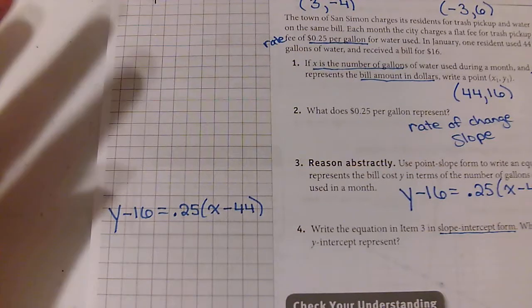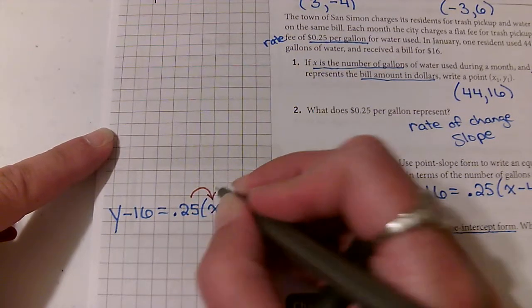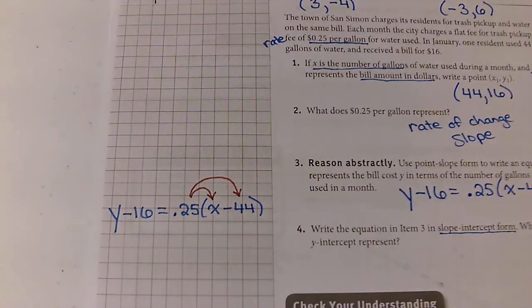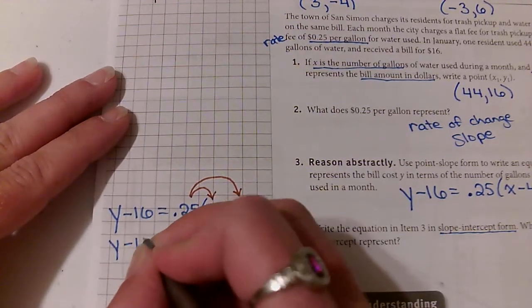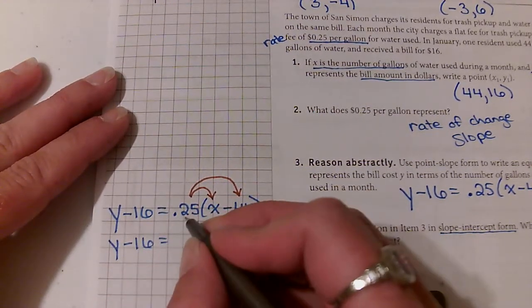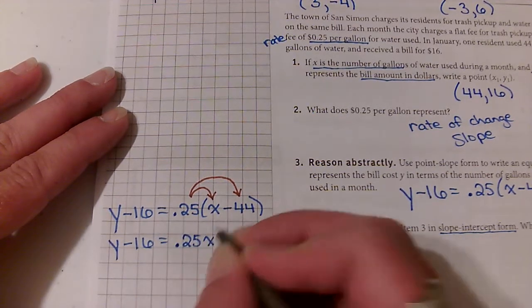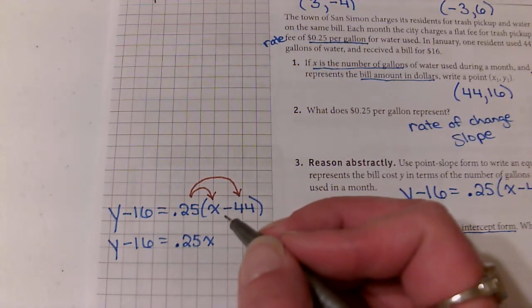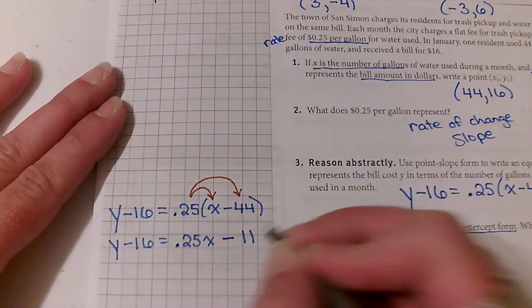So let's review how to distribute. I'm going to distribute this 0.25 and multiply it by the X and then by the 44. Y minus 16. 0.25 times X is 0.25X. 0.25 times 44, and I cannot believe I just grabbed a calculator. That's going to be a negative 11.